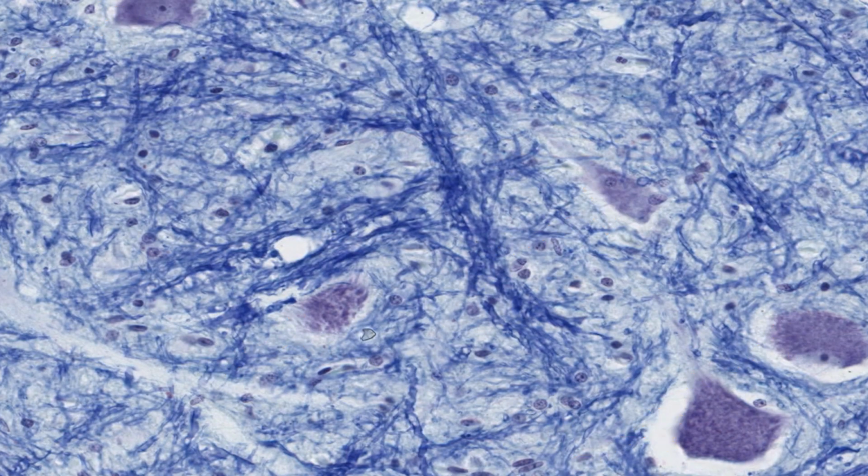It shouldn't be difficult to convince yourself that two main categories of cells are present. These larger, paler nuclei with somewhat irregular shapes belong to astrocytes. They are the most numerous of the glial cells and also have the most diverse functions.